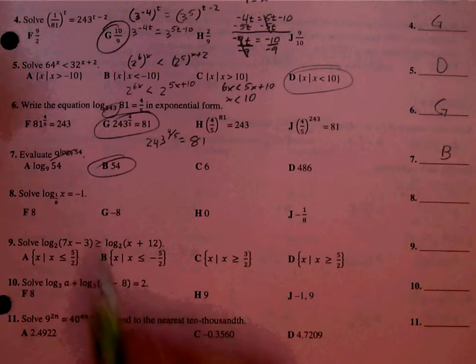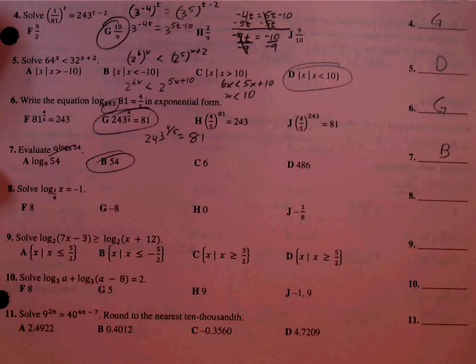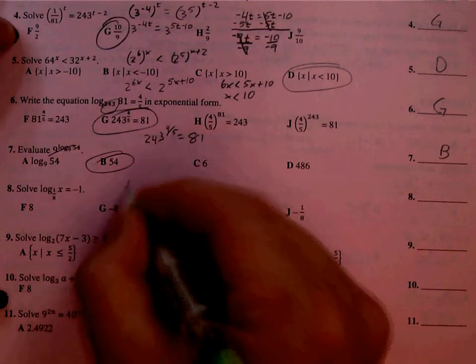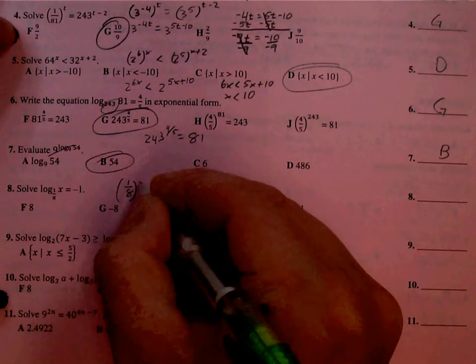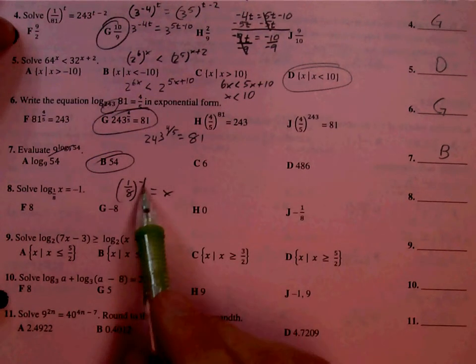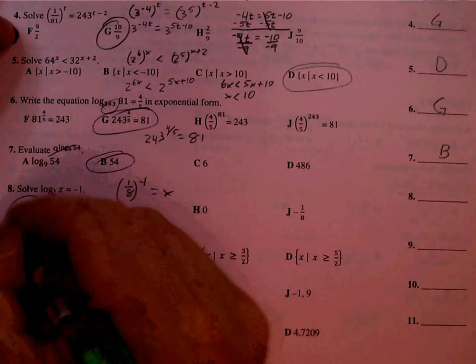Number 8, I'm going to solve. So you could rewrite this in the other form to solve. You could exponentiate. It doesn't matter, maybe easier to just rewrite it. So 1/8 is the base number to the power of negative 1 is equal to x. Exponent of negative 1 just reciprocates it. So reciprocal of 1/8 is 8 over 1, so x is 8, so F.